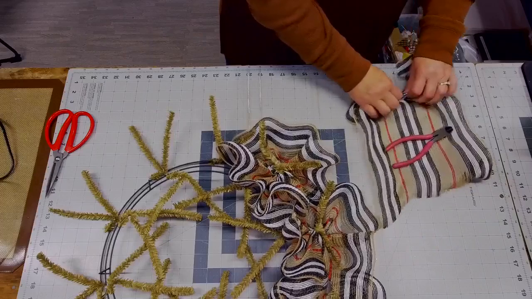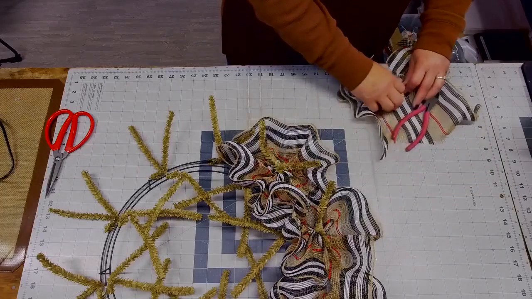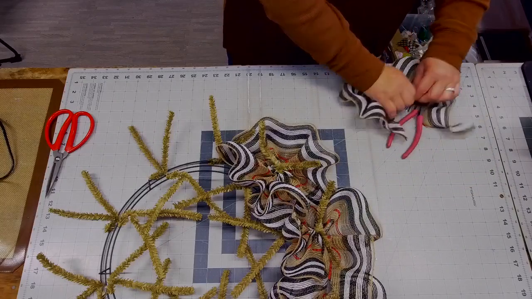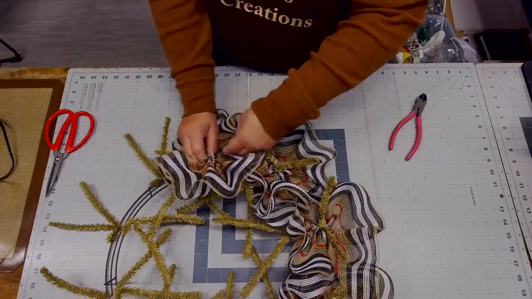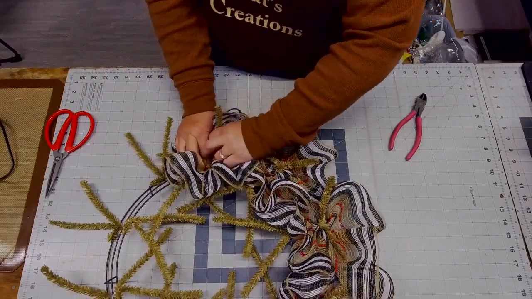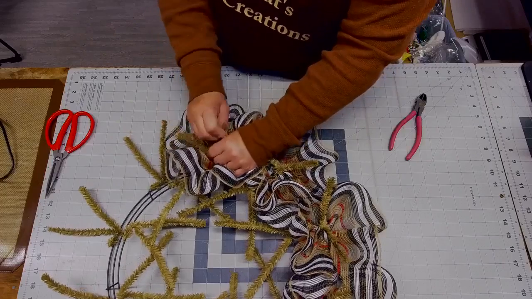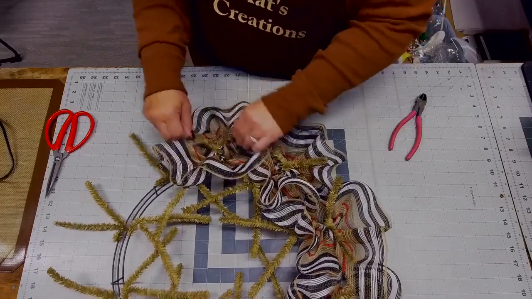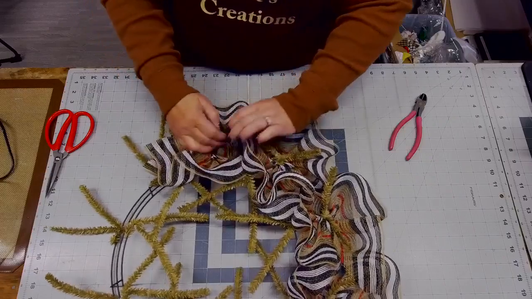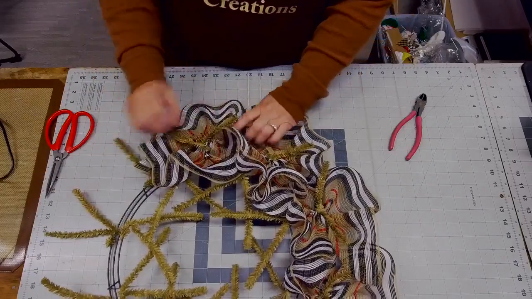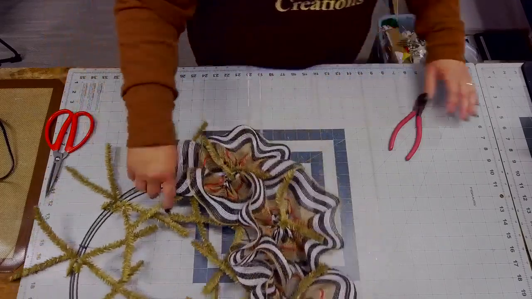So I'm just gathering these probably in about half-inch little scrunches as I pull that towards me. Finished edges are going towards the middle. Sometimes people ask, is it side to side or up and down? It actually is going up and down. So finished edges in. Our goal is to cover that 2-inch elevation change.